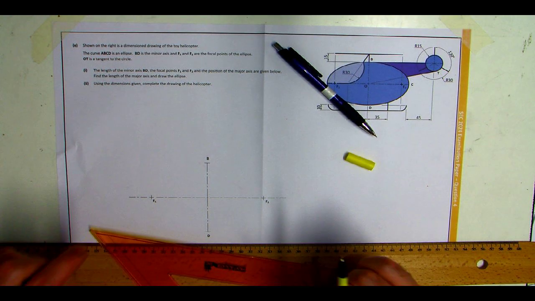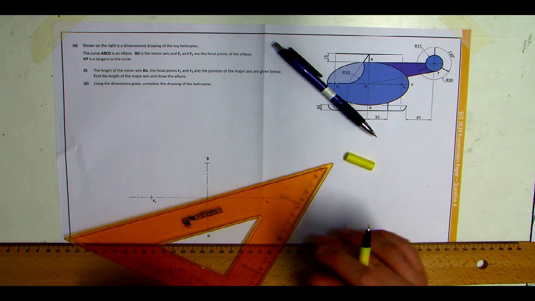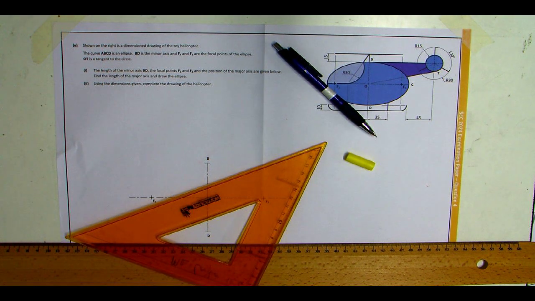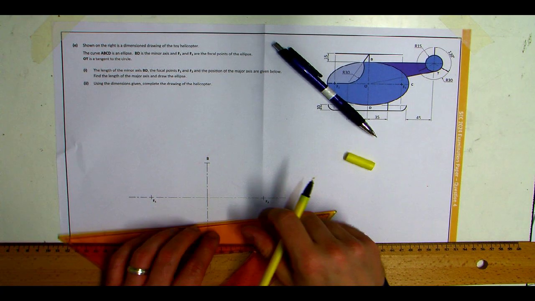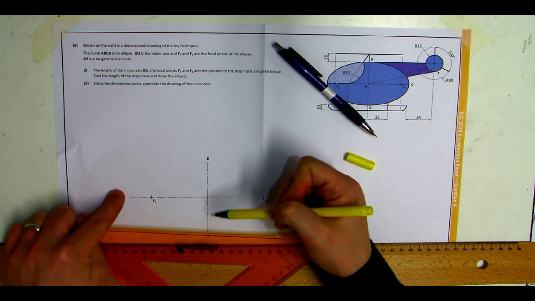The major axis, A and C, and we know that our rule is half the major from the minor. Now we need to manipulate that equation to suit the question. Half the major from the minor gives you the focal points, but I have the focal points and I have the minor, and I'm looking for the major.